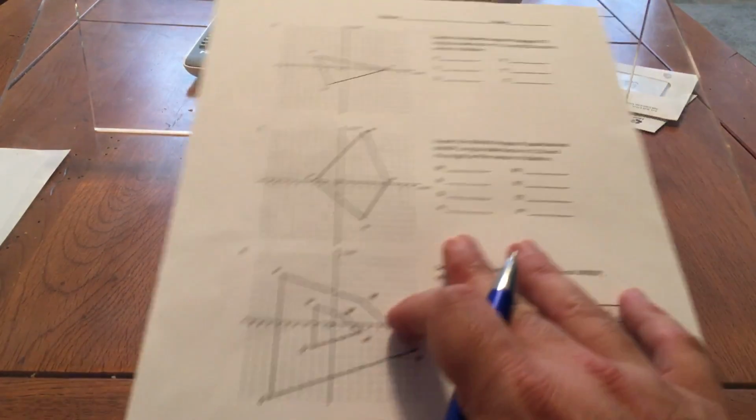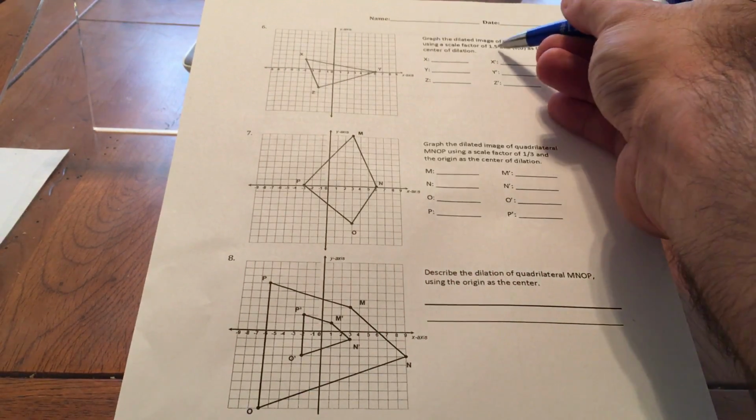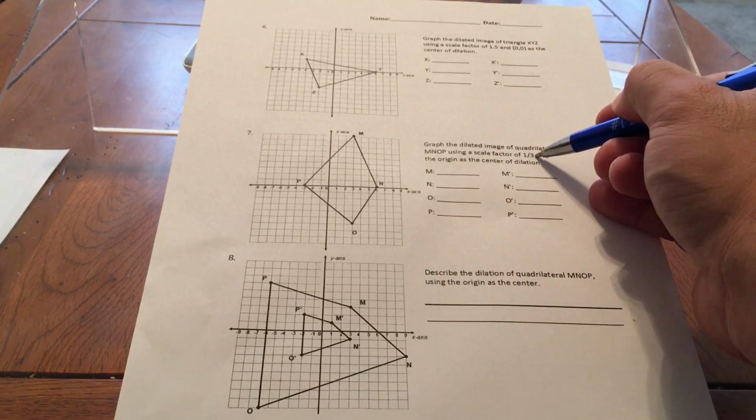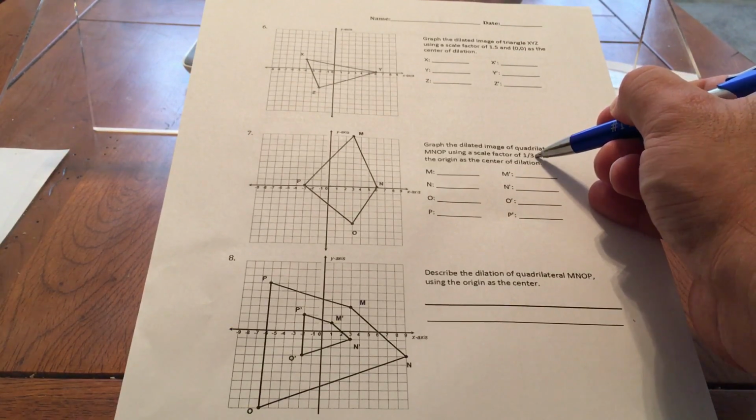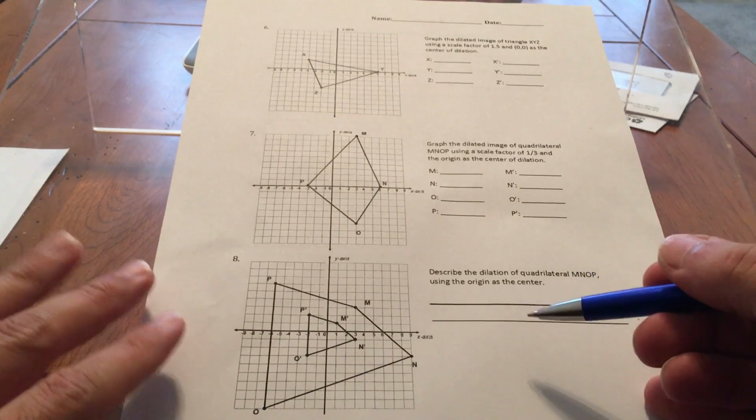All right. Same thing with 6 and 7. Notice that in 6 and 7 you have scale factors that are not nice whole numbers, so you might get coordinates that are not going to be nice whole numbers. That's possible. I'm not saying it's true. I don't know the answers here, but it is possible you could get coordinates that aren't whole numbers, so just be aware of that. All right, let's look at number 8.